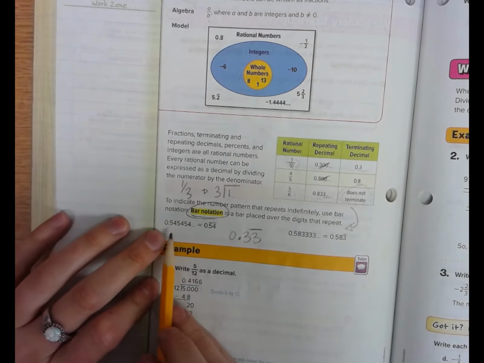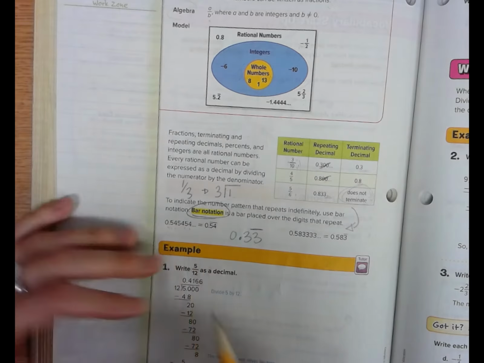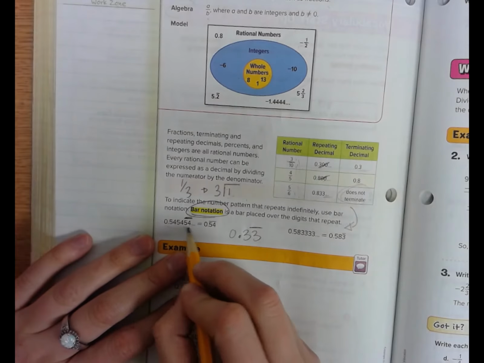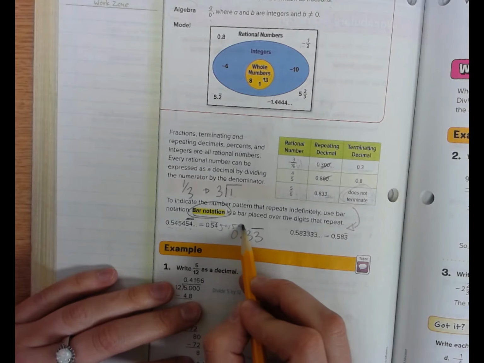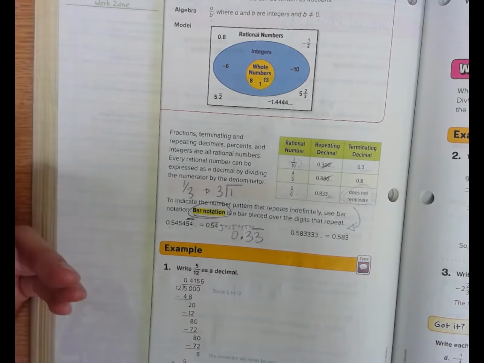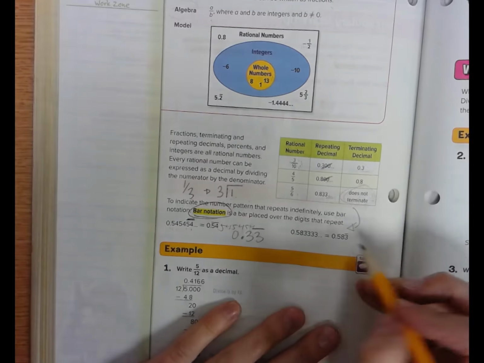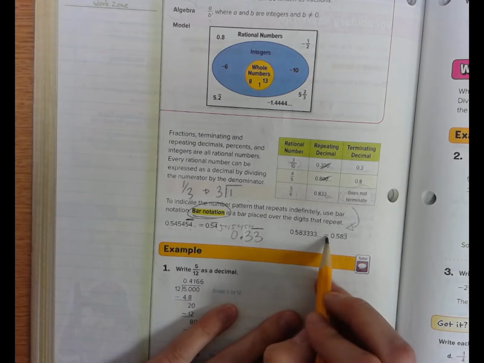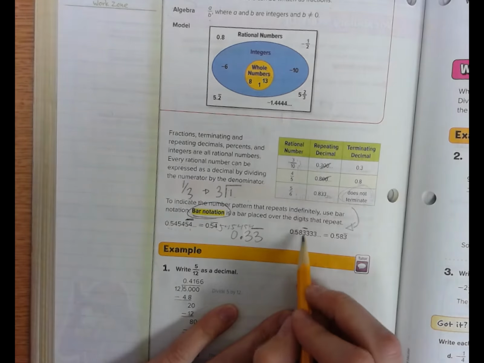So that's why when they had in their first example, we have 0.545454. My common pattern is the 5 4. So that's why they put the bar over 5 4 the first time, because they know that that pattern is going to repeat 5 4 5 4 5 4 continually until forever. It's never going to stop. Okay, but when you have just one digit that's repeating, you just put it over that single digit. So like for this example, we have 0.583333 continuing. The only number that's repeating is my 3, so that bar needs to go over my very first 3.